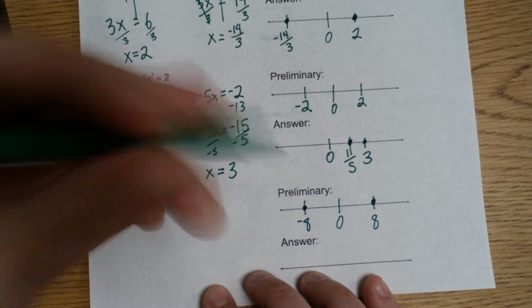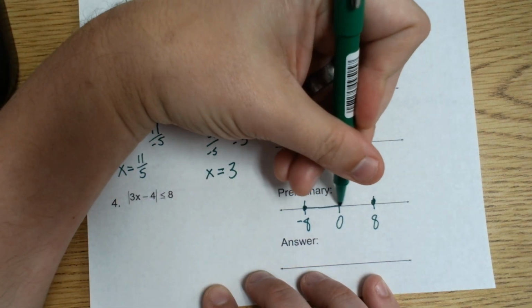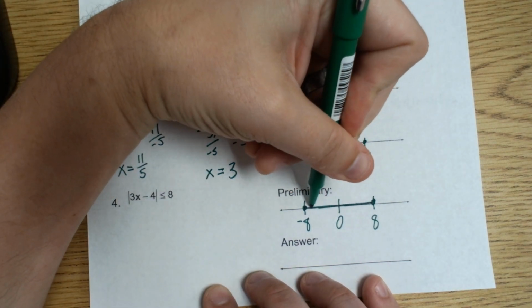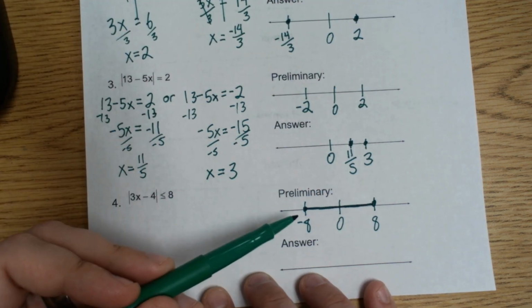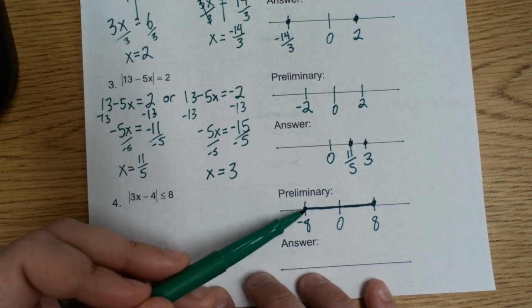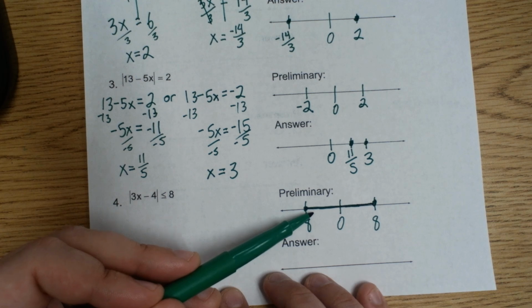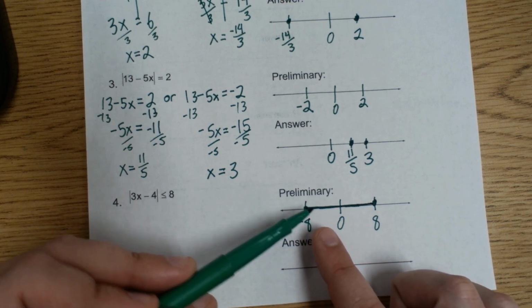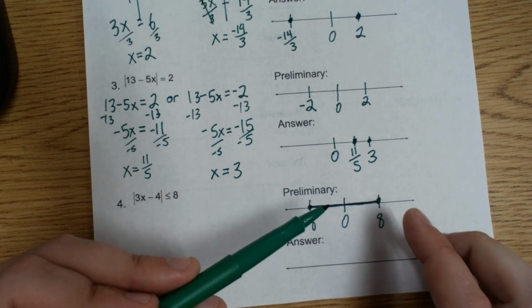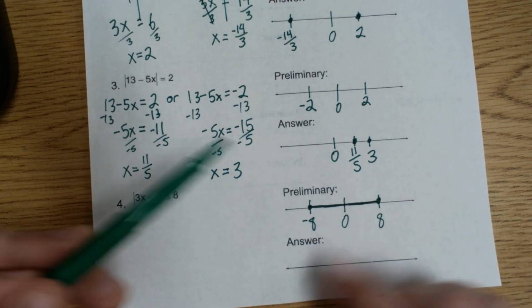So this is where we get into what actually looks like one of our conjunctions that we've done, because if I go 7 to the left, that's still less than 8. If I go 7 to the right, it's still less than 8. So any number of those in there works.